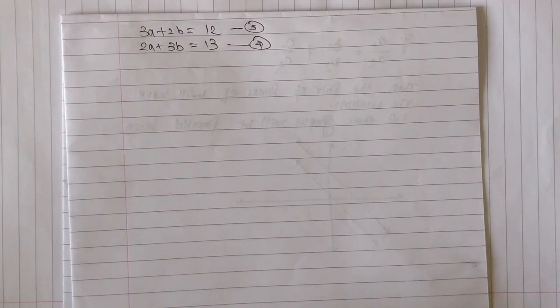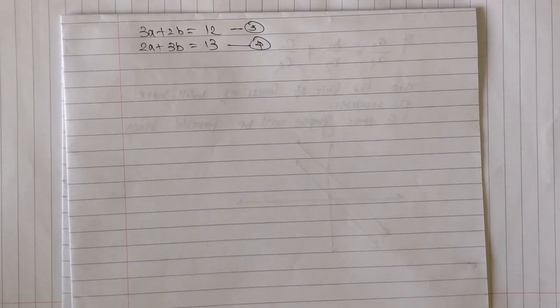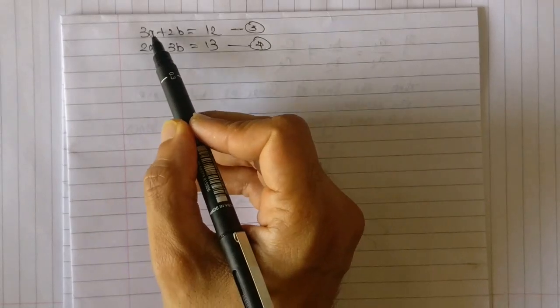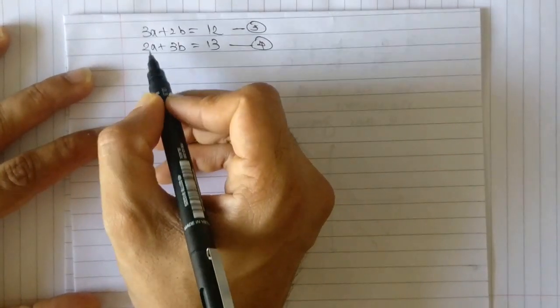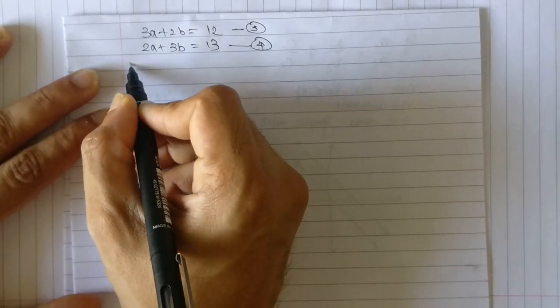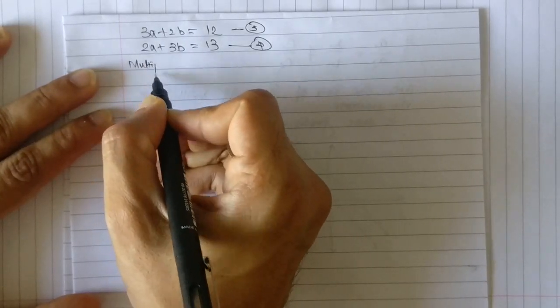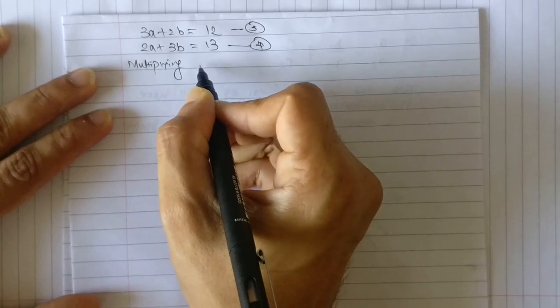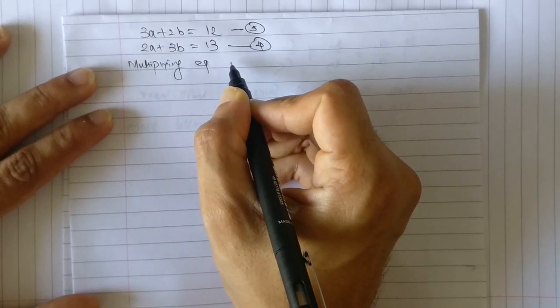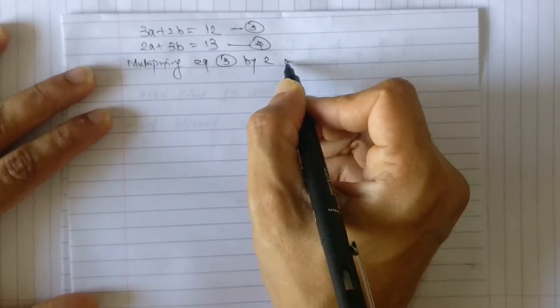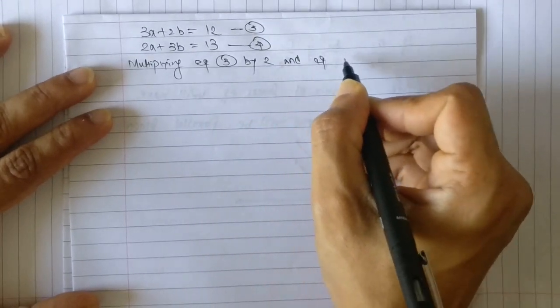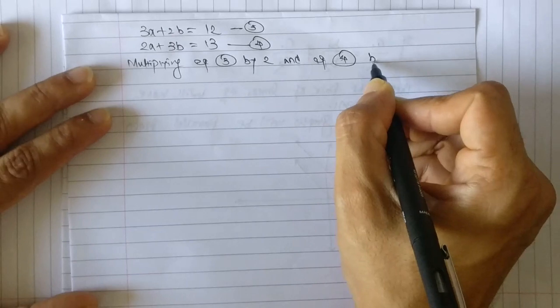I'm going to use the method of equating coefficients. So I will equate the coefficient of a, that is 3 and 2. The LCM of 3 and 2 is 6. So multiplying equation 3 by 2 and equation 4 by 3.